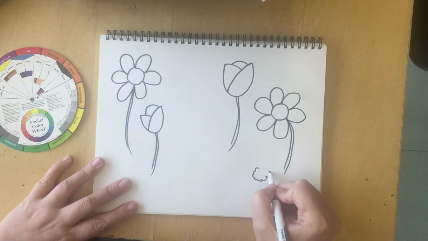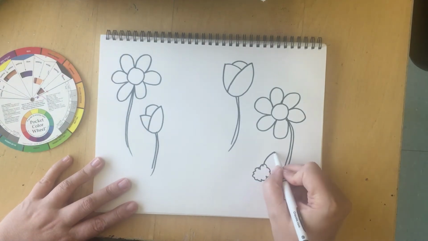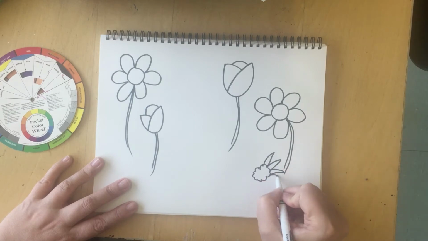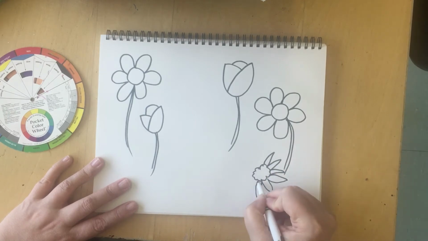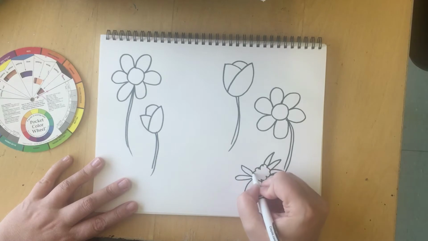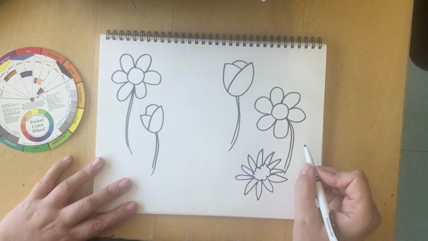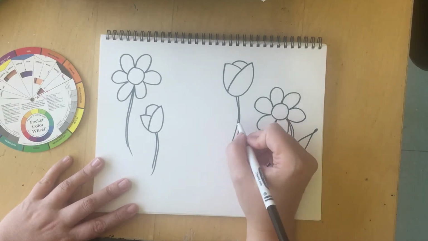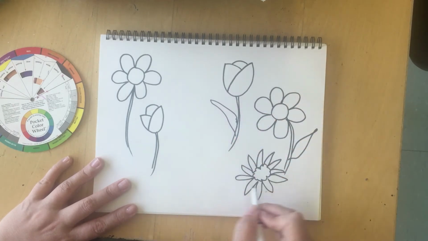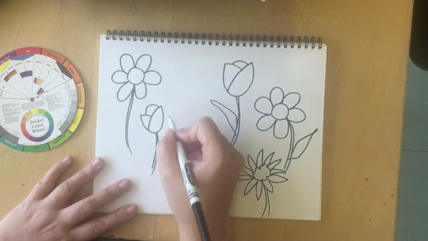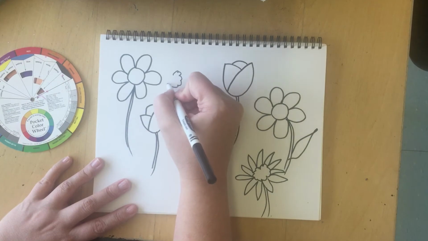And this is where we can start to be creative. So I'm going to do a bumpy line, and maybe this flower has all kinds of spiky petals all the way around it. Oh, I forgot, I should probably do some leaves here and there. I'm going to do a few more of those flowers.